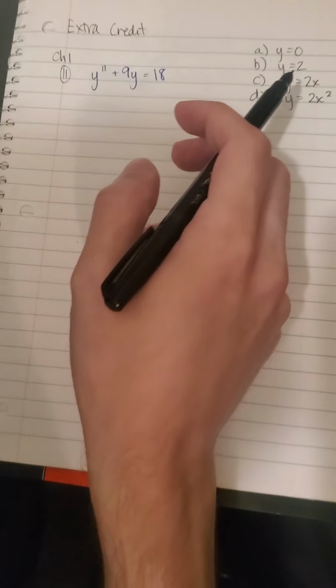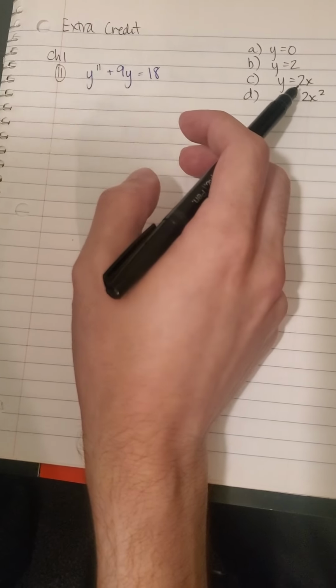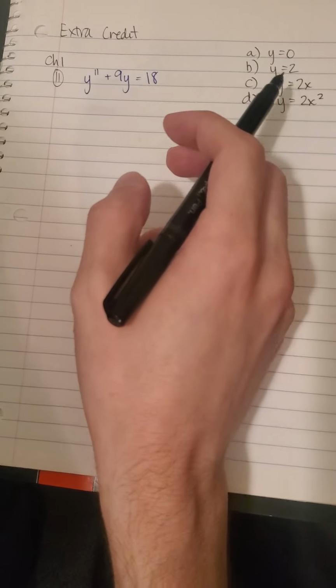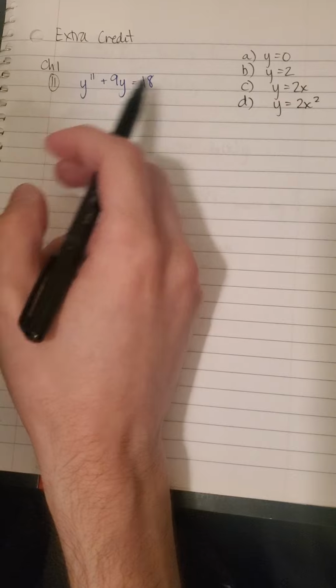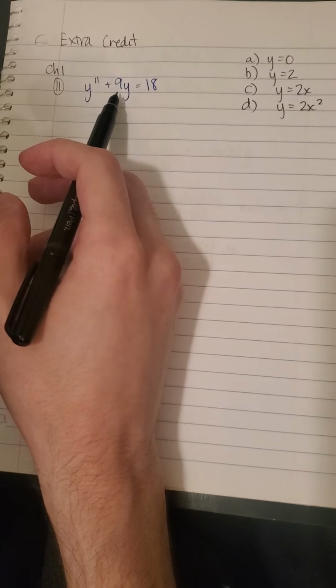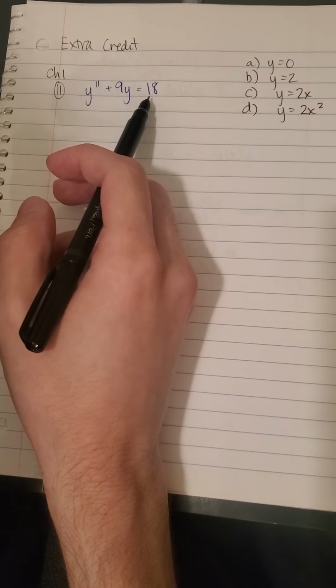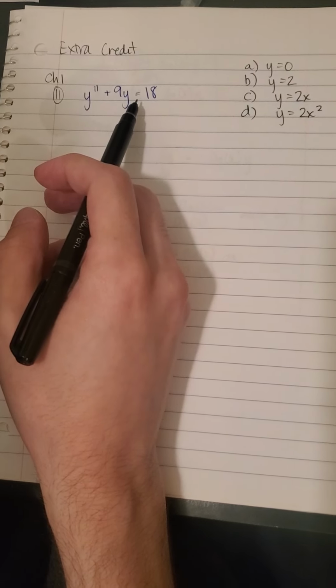The second derivative of 2x is 0. If you plug y equals 2x into that 9y, you're going to get 18x, so we don't want that either.